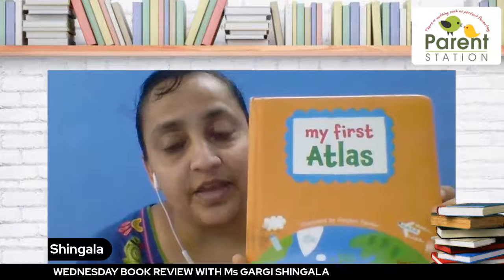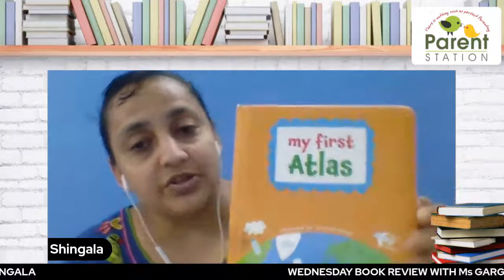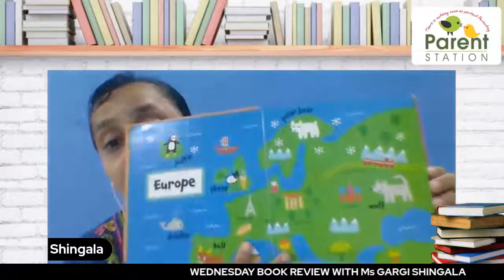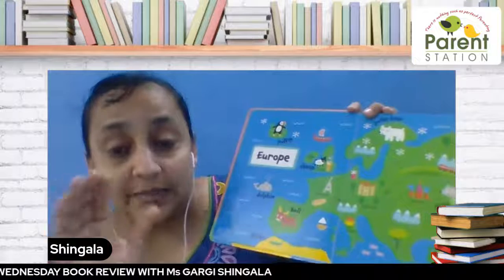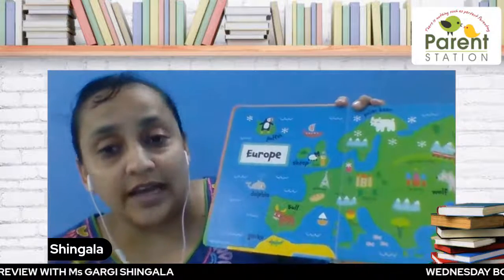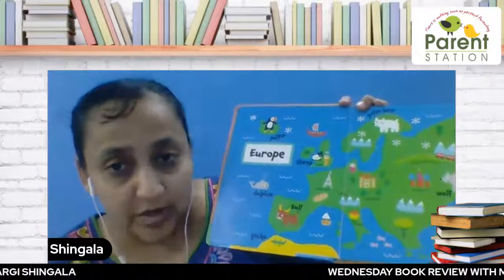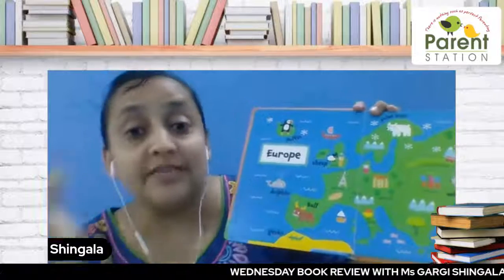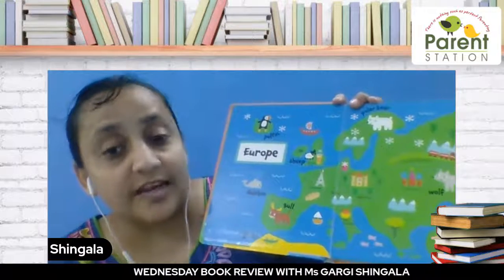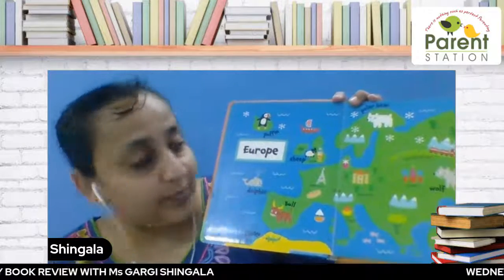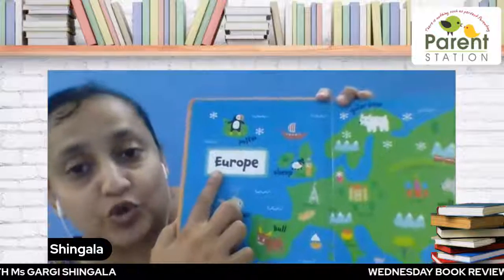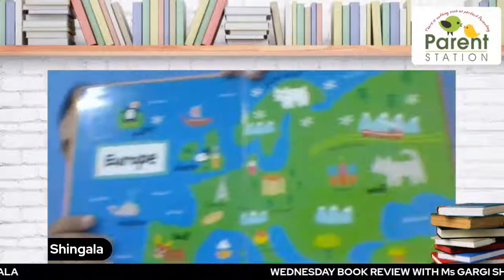Now, this book fits that perfect category I talked about, saying that it is a hardbound book. If I see, it has first what are the basics you need to know when you are looking at the atlas: the world map. In the world map, there are 7 main continents that we can discuss. So this book has only those 7 continents. The first one here is Europe. You can see the map of Europe.